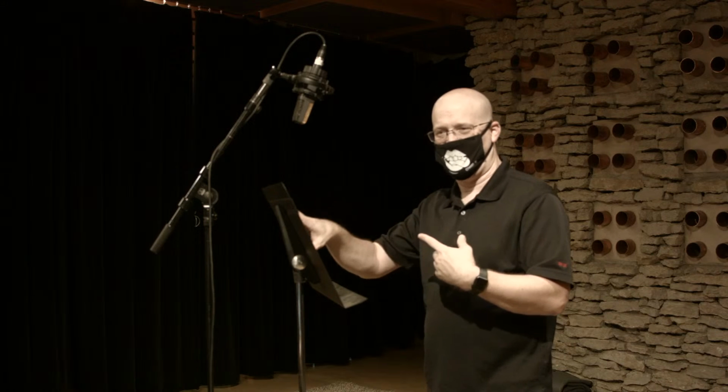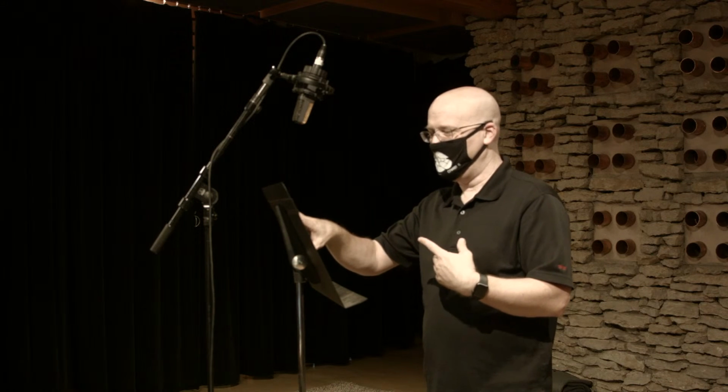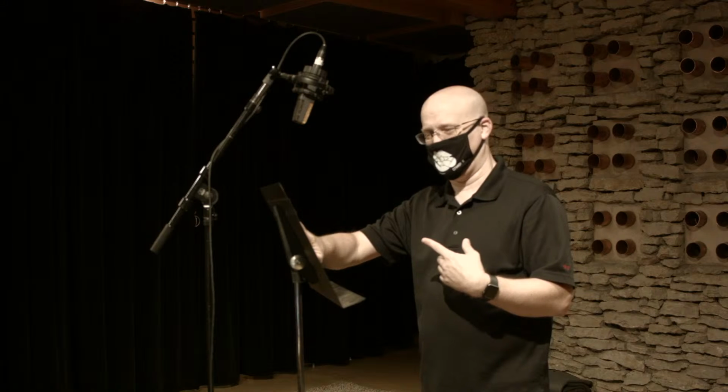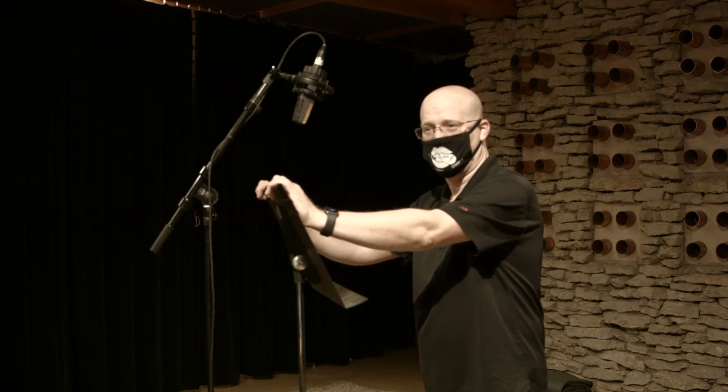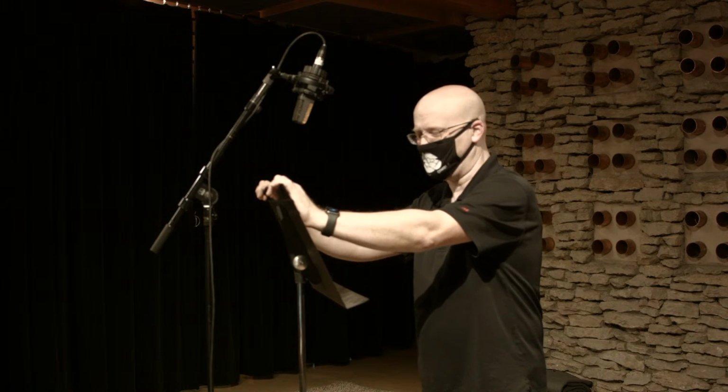So this is going to be a little bit modified for what we're going to do, but basically that's the idea. Okay, so you might even be able to hear my voice resonating on this music stand. Sometimes I'll put a towel over my music stand, because who cares what it looks like? It's all about what it sounds like.